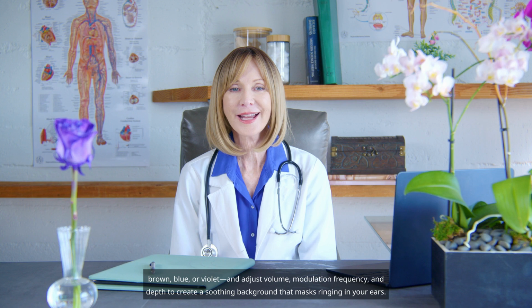When you open the app, you'll see the noise section. Here you can choose from a spectrum of noise colors: white, pink, brown, blue, or violet, and adjust volume, modulation frequency, and depth to create a soothing background that masks ringing in your ears. Tweak each setting until the noise feels natural and comforting.